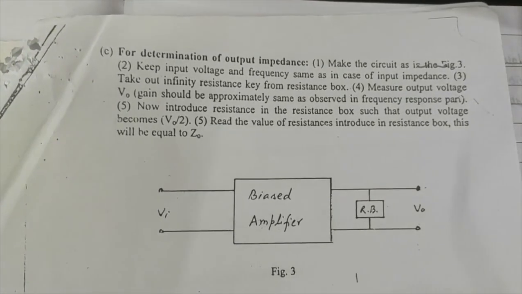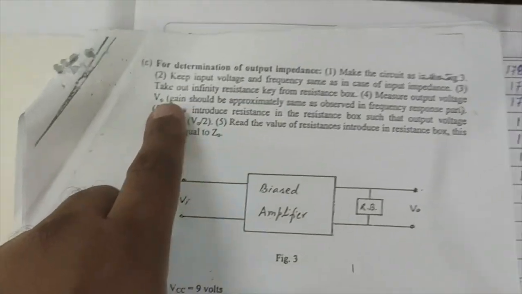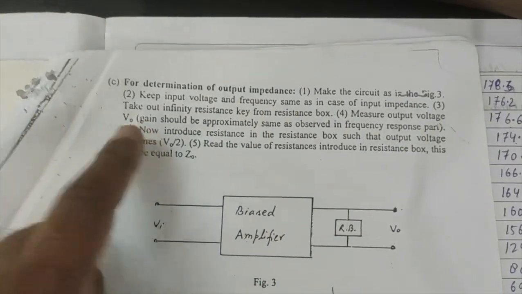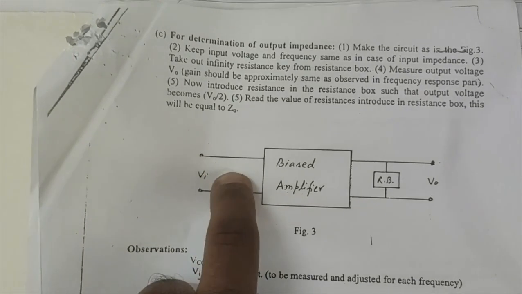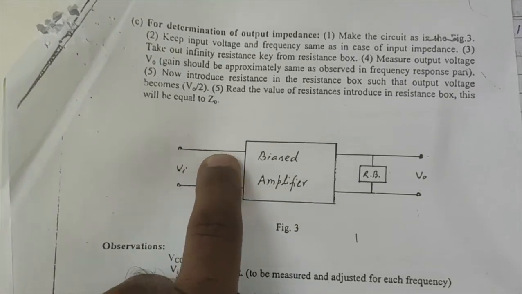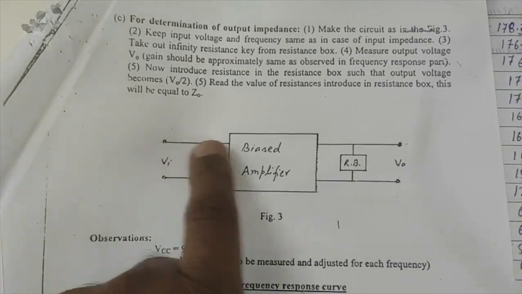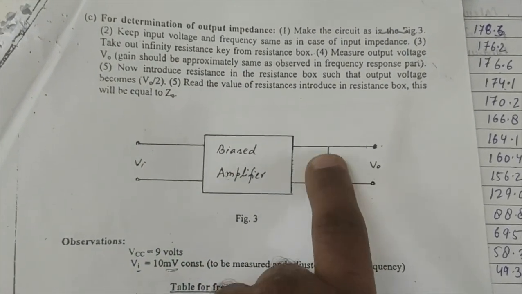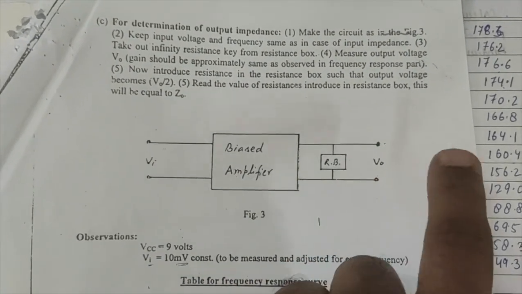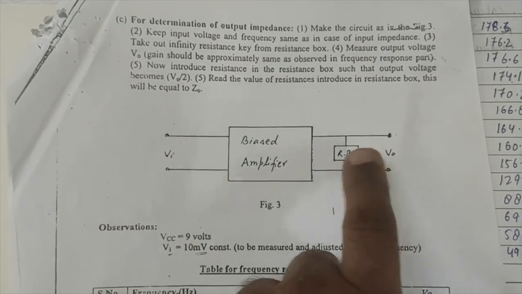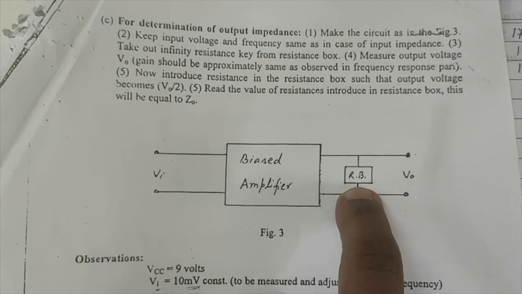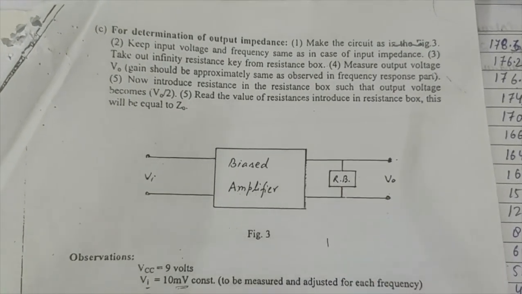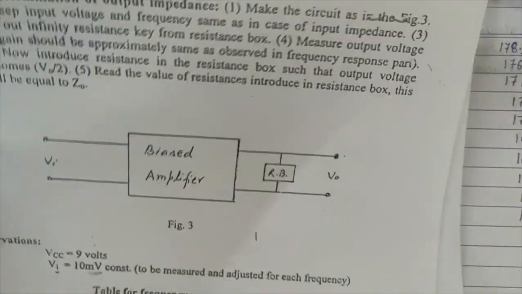Similarly, for output impedance, I have to keep the input voltage the same, 10 millivolt, and the frequency the same. But what we need to change is, instead of connecting the resistance box in series in the input, I have to put the resistance box in parallel in the output. And then, whatever the output was, choose the right amount of resistance from the resistance box so that the output becomes half of the earlier output.